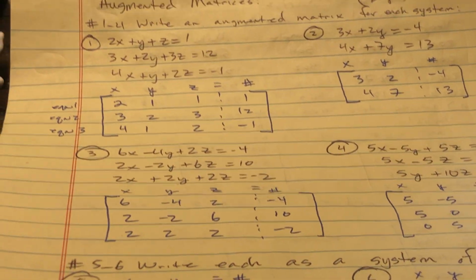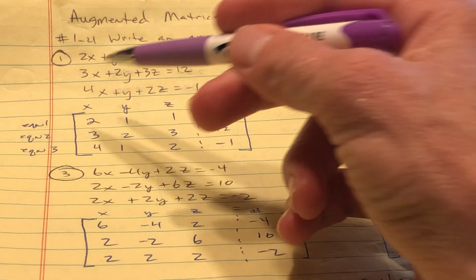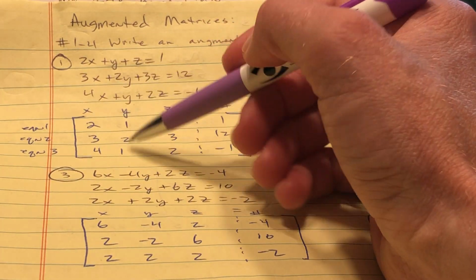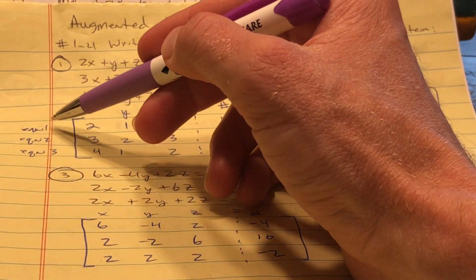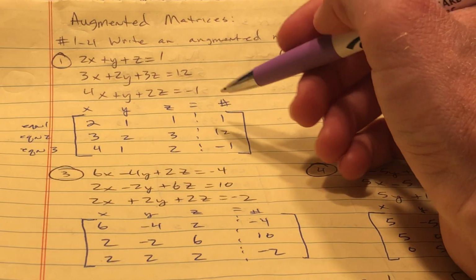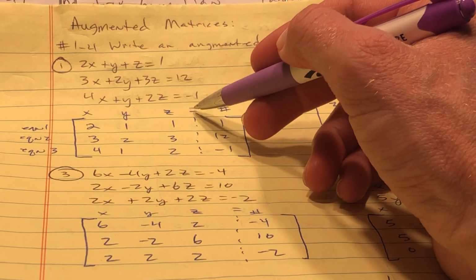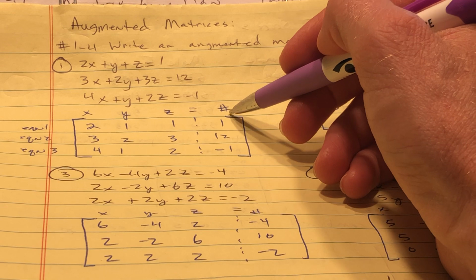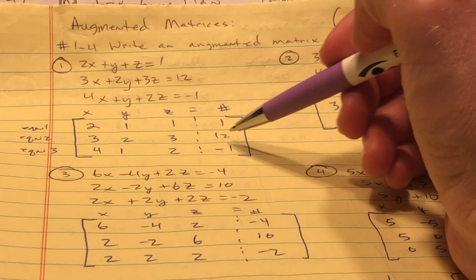What is an augmented matrix? So there's the system. Here's what an augmented matrix is. First off, you have 3 variables, so you get 3 columns here. Second off, you have 3 equations, so I've got 3 rows. But I'm going to have a dotted line, which kind of stands for equals. And on the right side of the dotted line, I'm going to have my constants, 1, 12, negative 1.